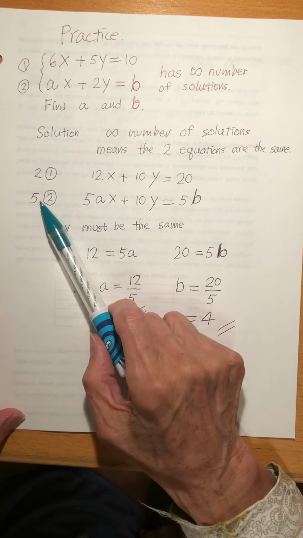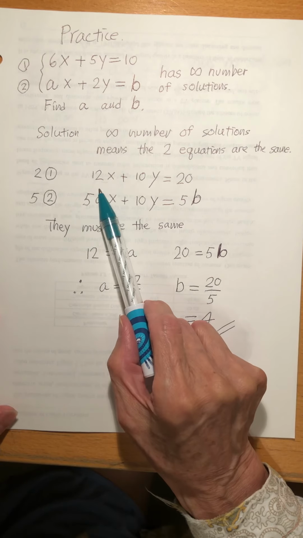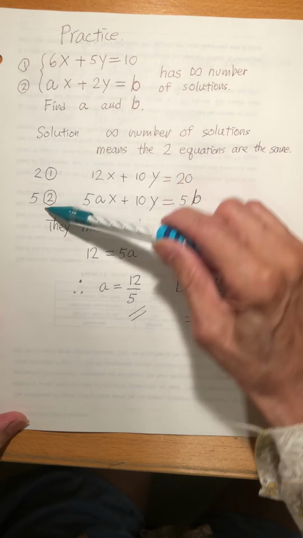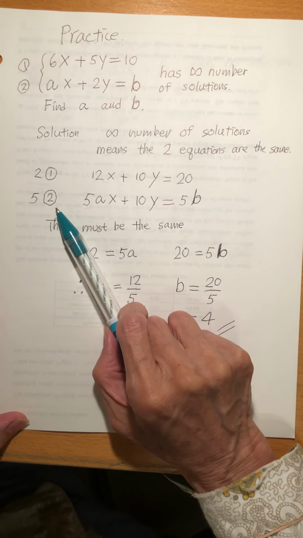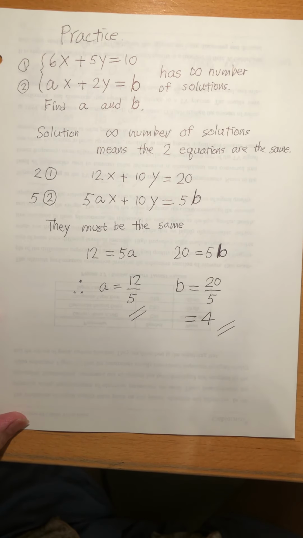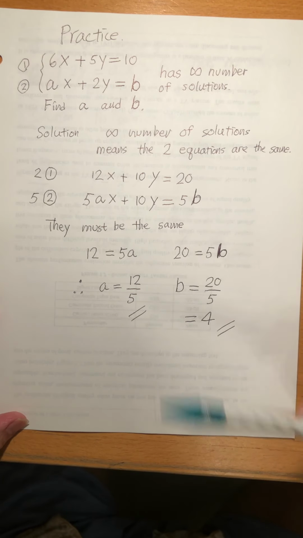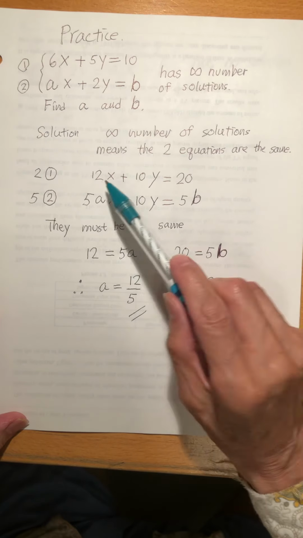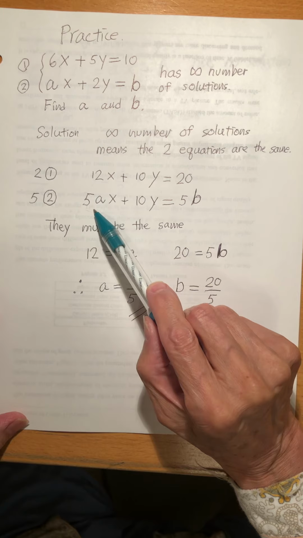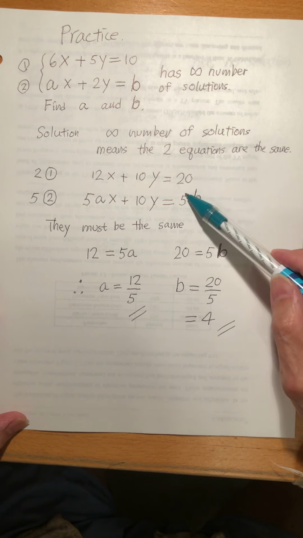So how do we do that? Multiply the first equation, equation 1, by 2, I get 12x plus 10y equals 20. And then I multiply the second equation by 5. Then I have 5ax plus 10y equals 5b. Now remember, if you have infinite number of solutions, these two equations must be exactly the same. That means 12 is equal to 5a. Now the 10 is already equal to 10, but then this 20 must equal 5b.